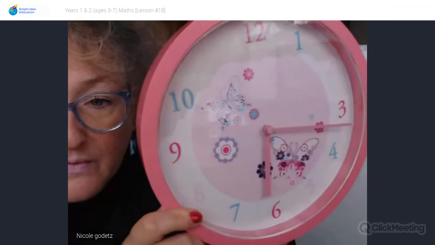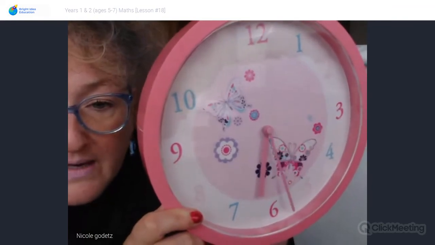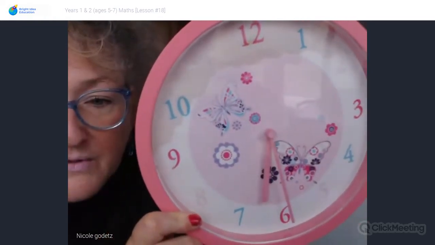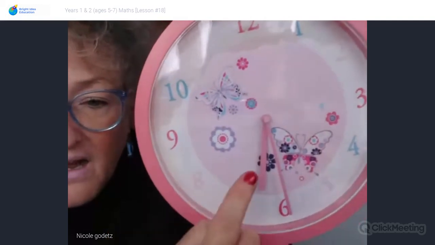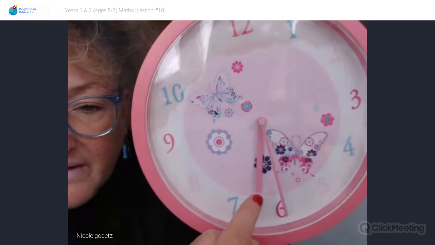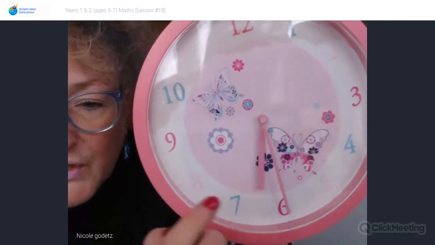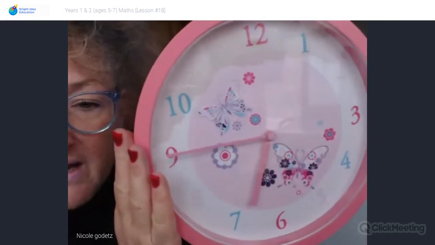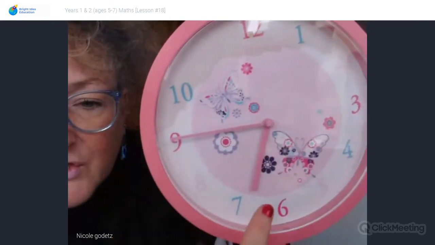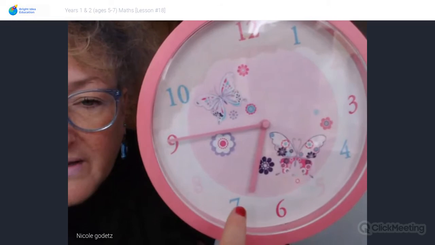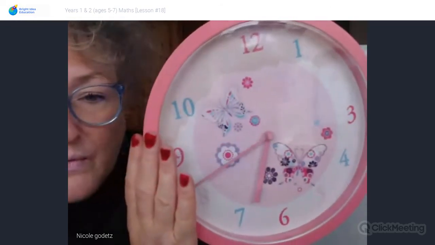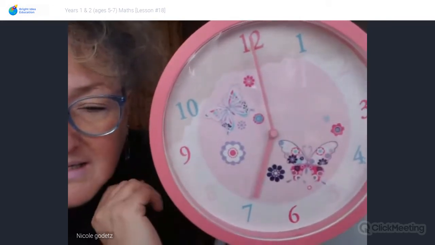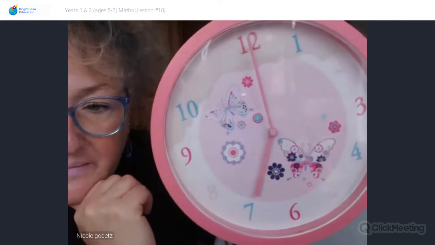Let's have a look. Let's move round. Can you see the hour hand moving? Now the hour hand, just get that on the 6, is exactly halfway between the 6 and the 7. As we move around 3/4 of the way around the clock up to the 9, can you see the hour hand is 3/4 of the way to the 7? And as we move up to 7 o'clock, now the hour hand is pointing exactly to the 7.